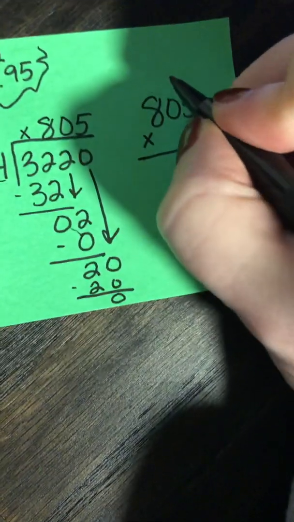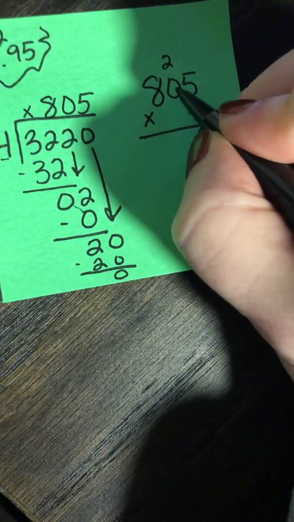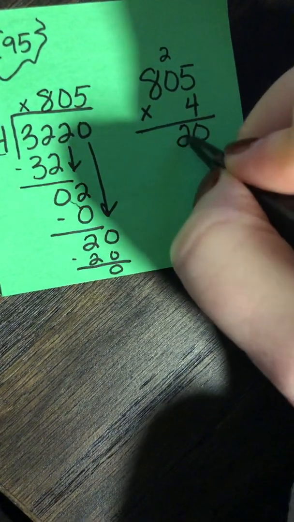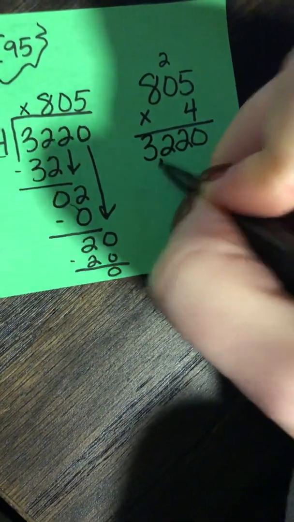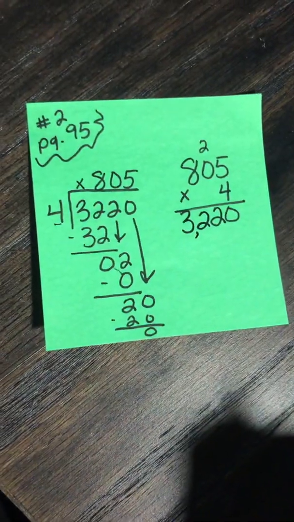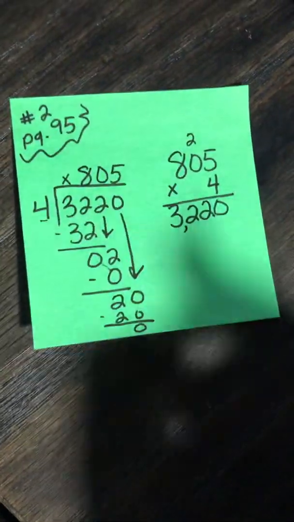3,220. 5 times 4 is 20. 4 times 0 is 0. Plus 2 is 2. 4 times 8 is 32. It matches, which means my answer to my division problem is correct.